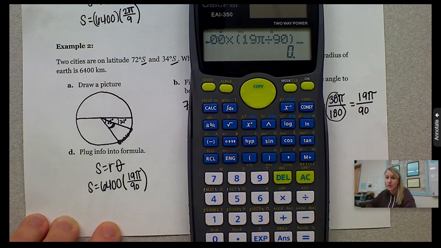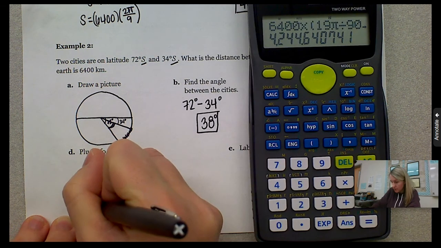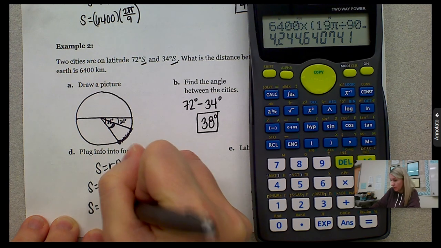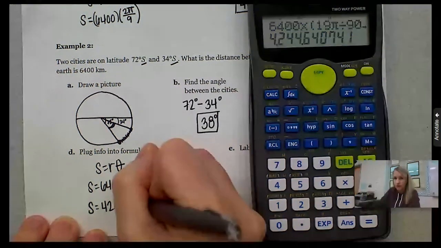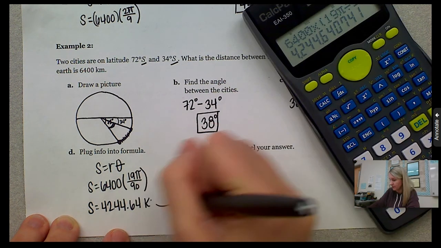Okay, so everything's plugged in. I press enter. It's going to give me my nice answer. And the answer is 4,264-ish kilometers.